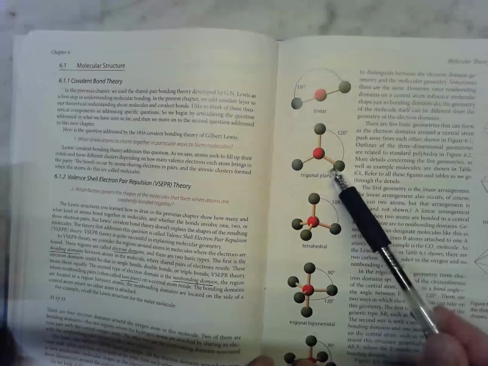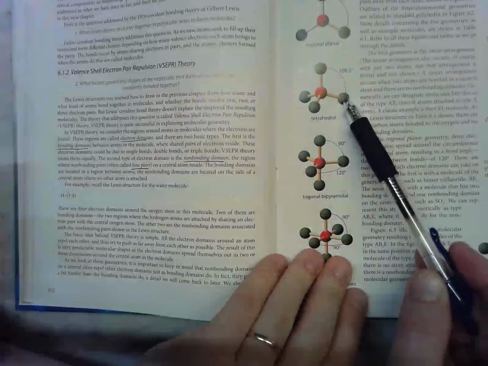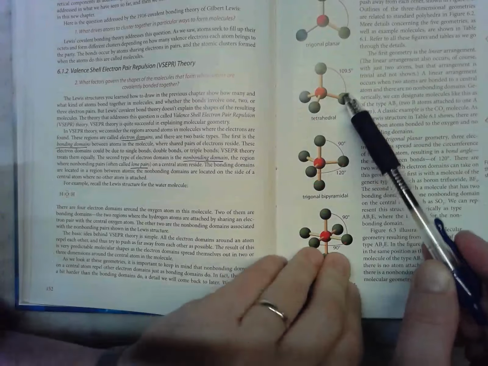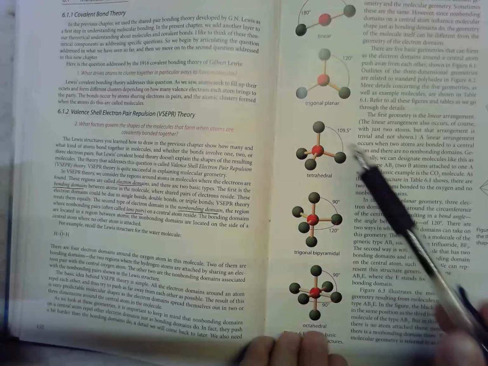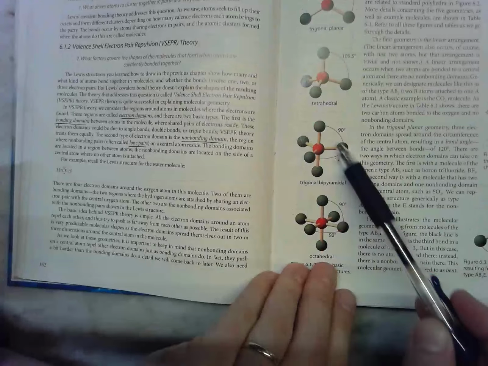120, 1, 2, 3, 360 divided by 3. This one you need to memorize, I guess, 109.5. Okay. This is, again, common sense.